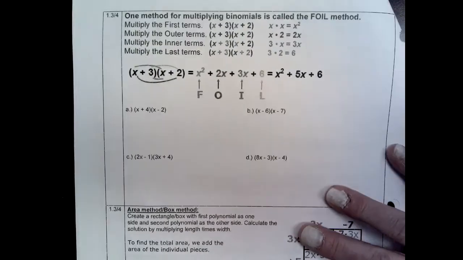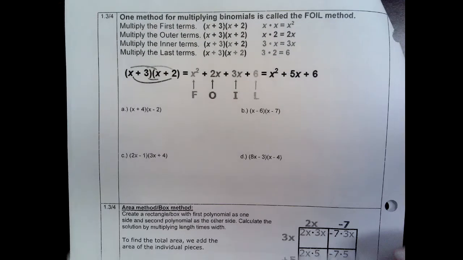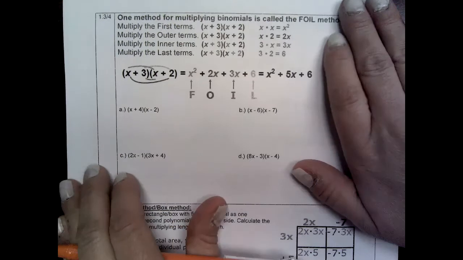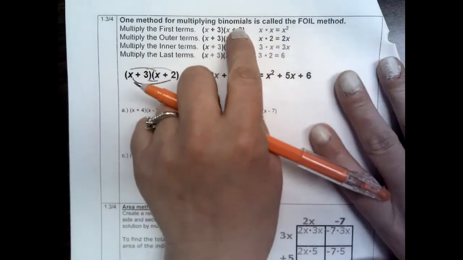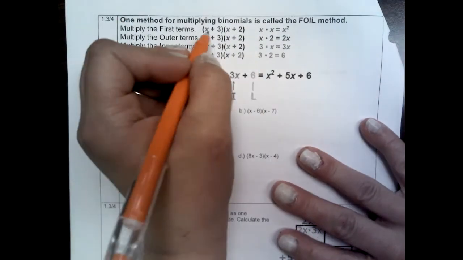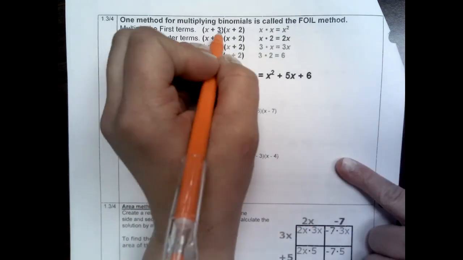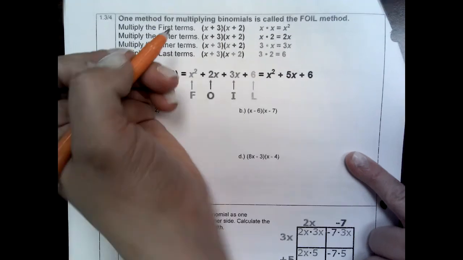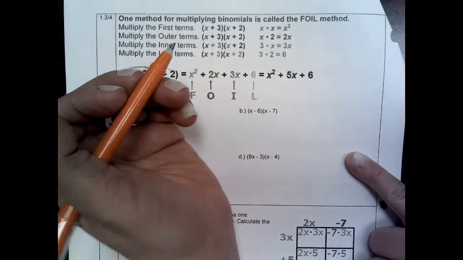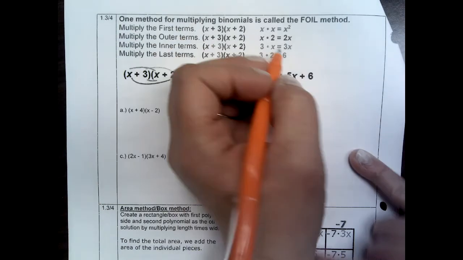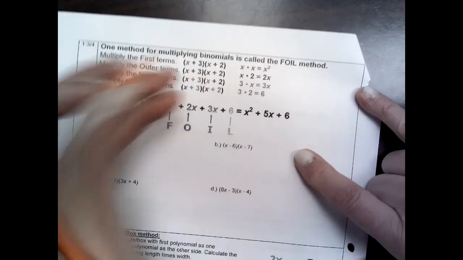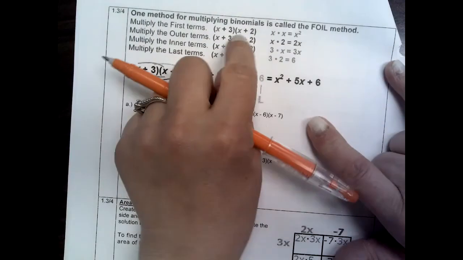Okay, so another method for multiplying binomials is called the FOIL method. So remember that we're multiplying binomials, which are parentheses with two terms, usually a variable and a number. Okay? So if we use the distributive method, we're going to take this x plus 3 and we're going to multiply it by the x.